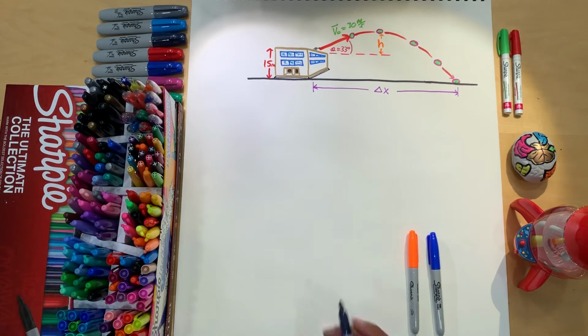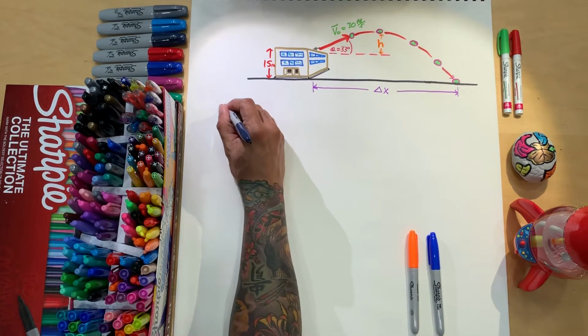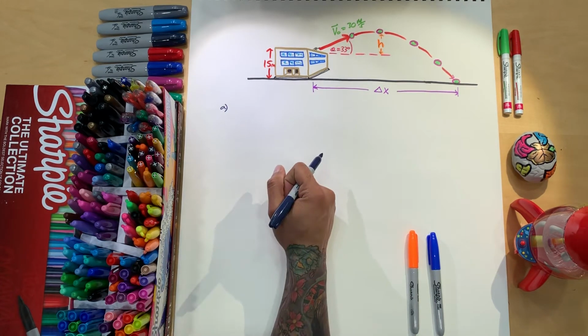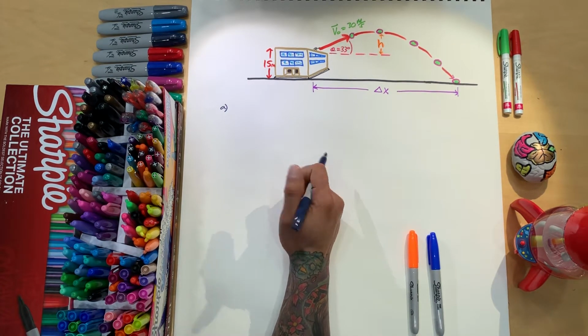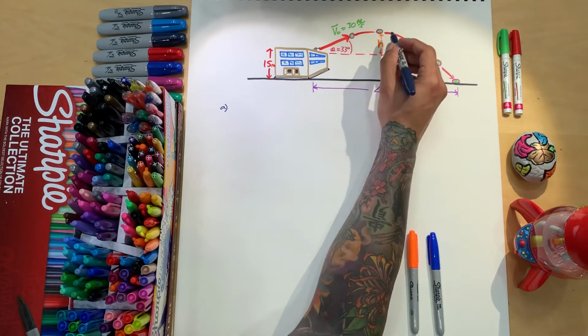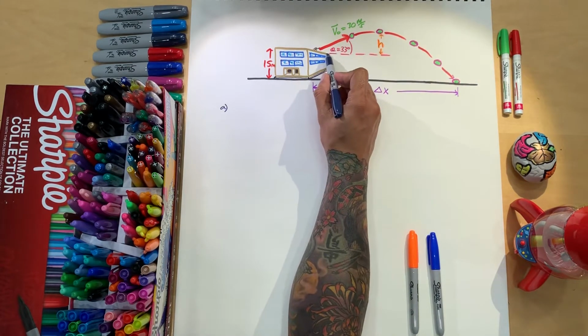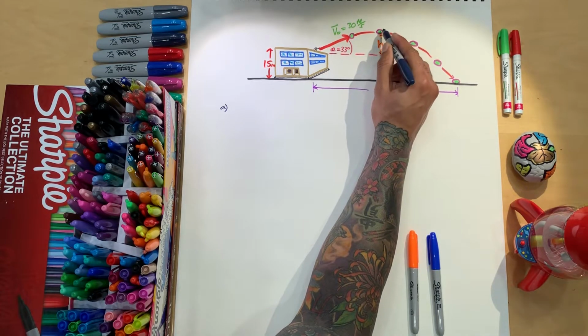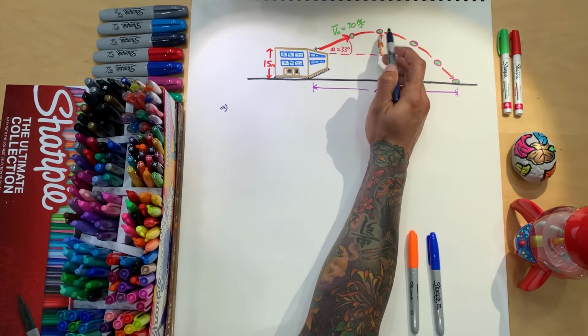So first question: what is the maximum height above the roof that the rock reaches? This is the roof, and we want to know this from here all the way till here, the max height.